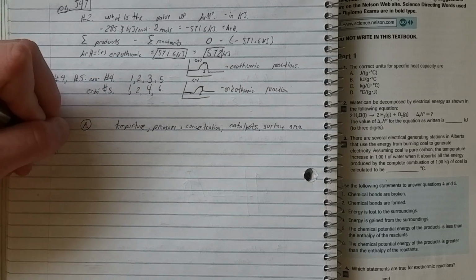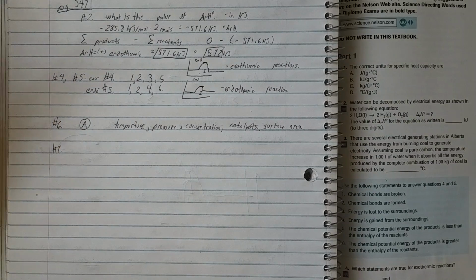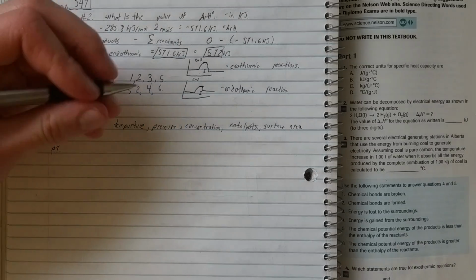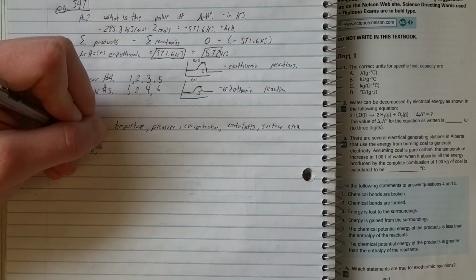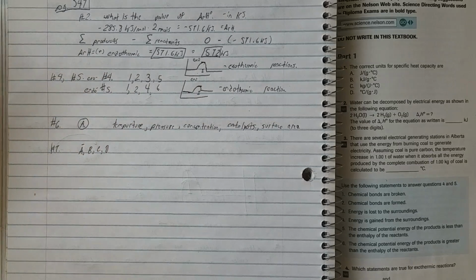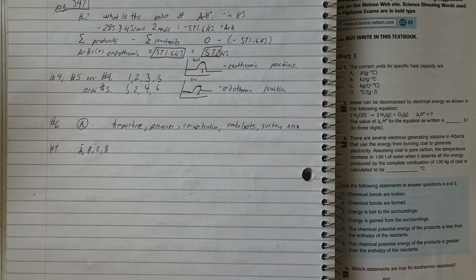Number 7 states, catalysts are an essential part of most industrial chemical processes. Which of the following statements about catalysts is false? Catalysts are not consumed in the net reaction. Maybe. Here, let's do an A, B, C, D. That sounds kind of correct. So let's just keep on going.